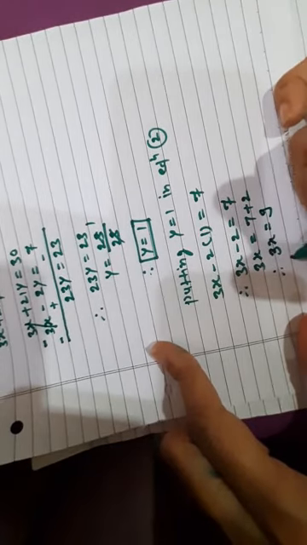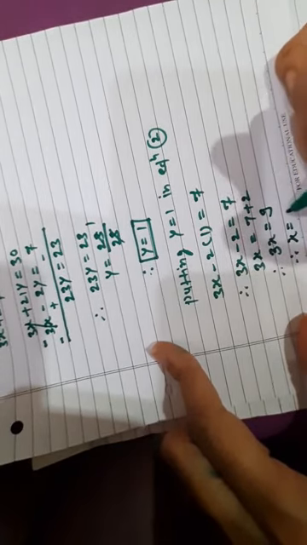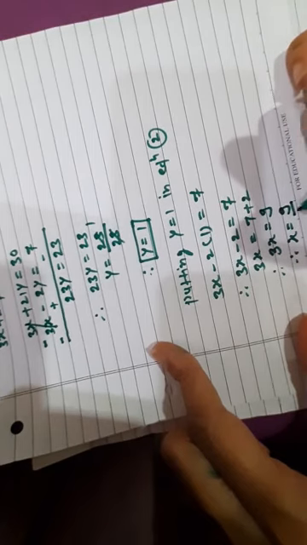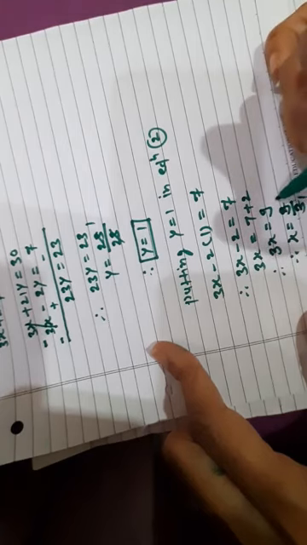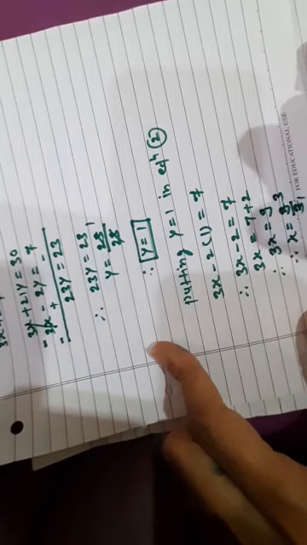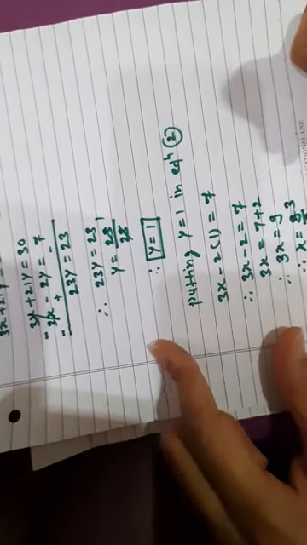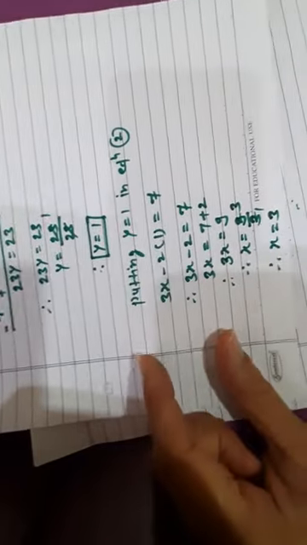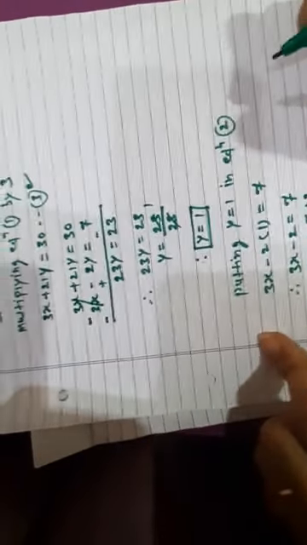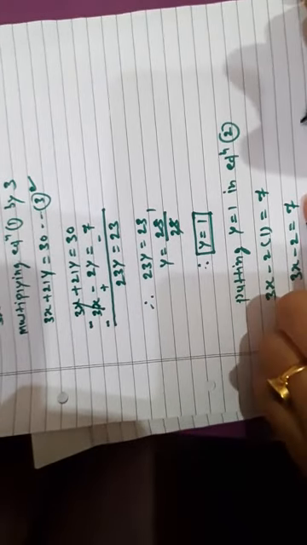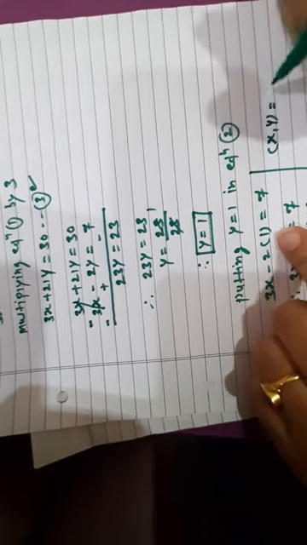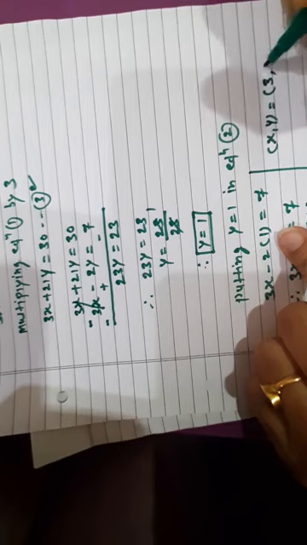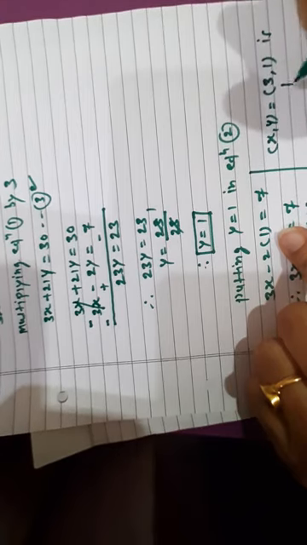Therefore, x is equal to 9 upon 3. Therefore, x is equal to 3, since 3 threes are 9. X is equal to 3. Therefore, the solution of the given simultaneous equations is x comma y is equal to 3 comma 1.